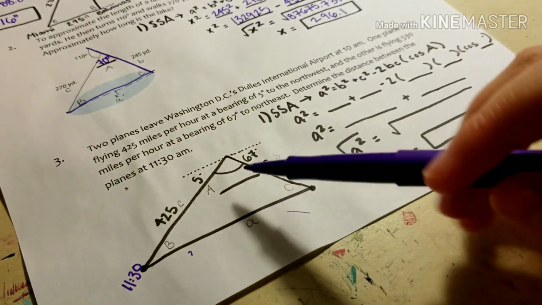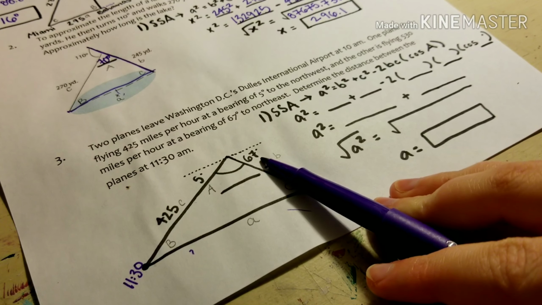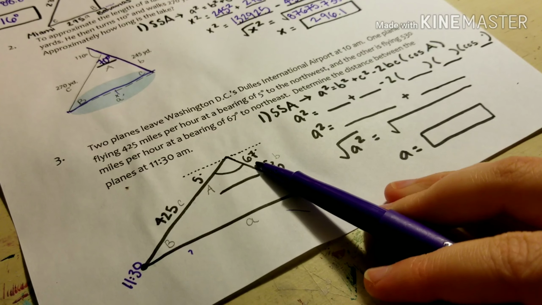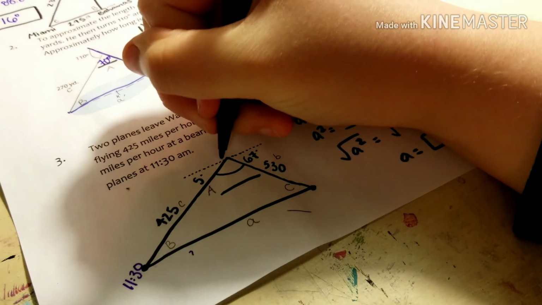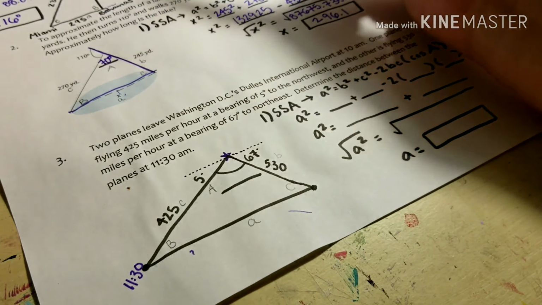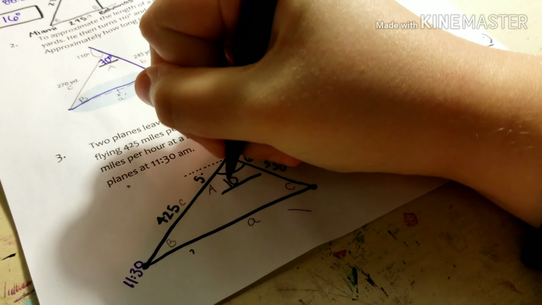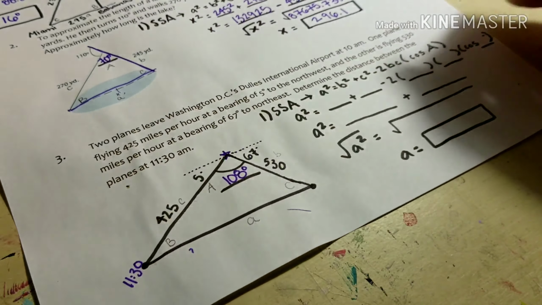So it gives you the bearing of 5 degrees to the northwest and 67 degrees to the northeast, and that just represents the airport that they start at. So since that's on a 180-degree line, you just subtract both of those from 180, you get 108 degrees.